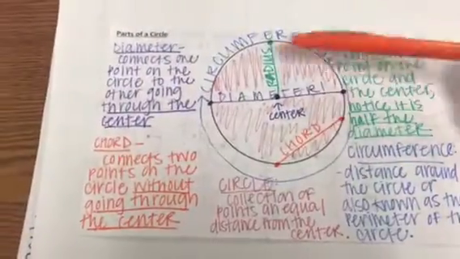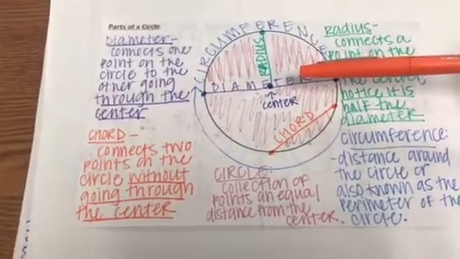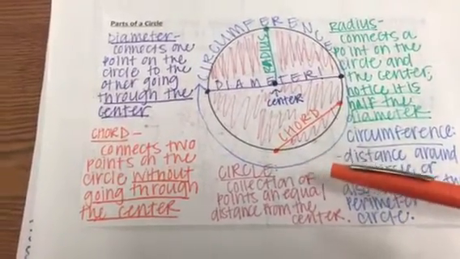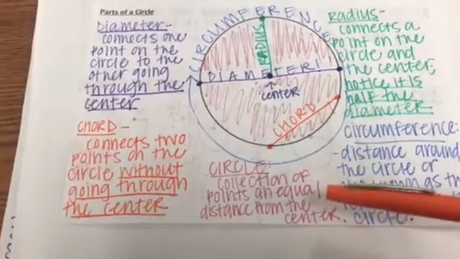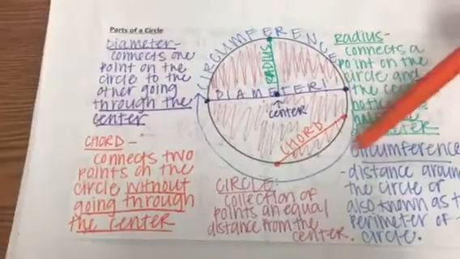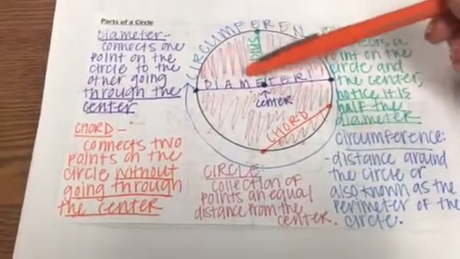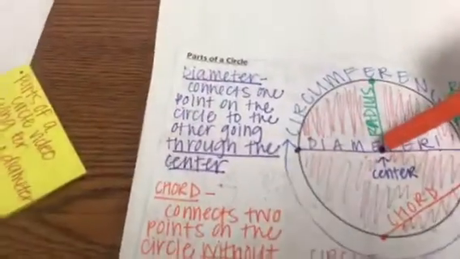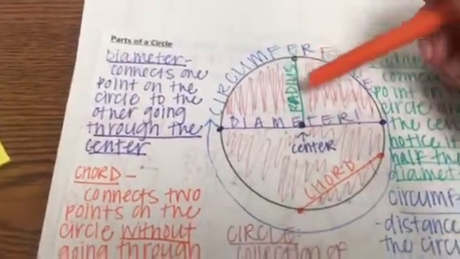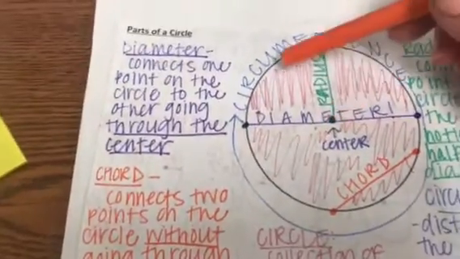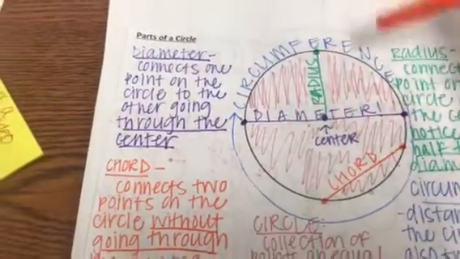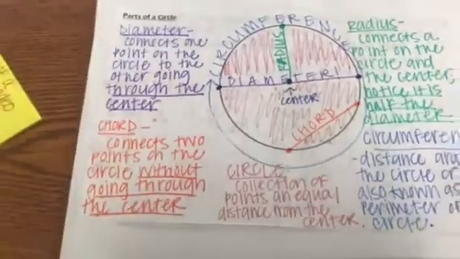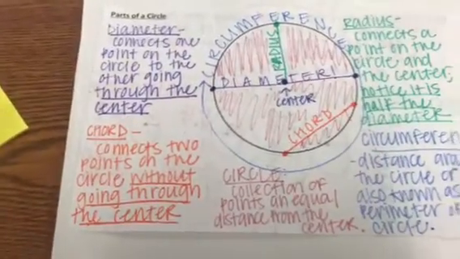The first thing we should start with is the actual circle itself. So I've kind of shaded around some of the other things. A circle is a collection of points an equal distance from the center. For example, all of these that make up the line are different points, and they're all the same distance from the center. It doesn't matter if I'm going from the center to here, or the center to here, or the center to here. They are all going to be the same distance away from the center. So that is the actual definition of a circle.